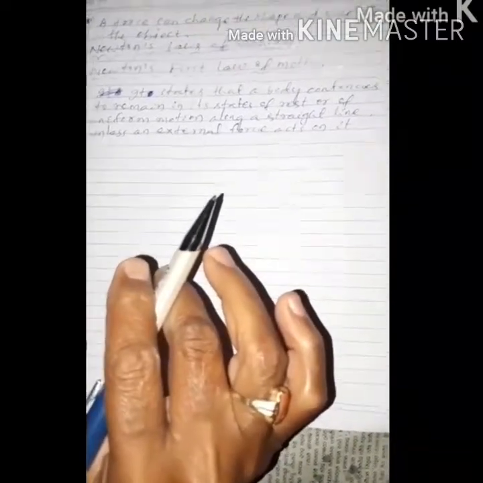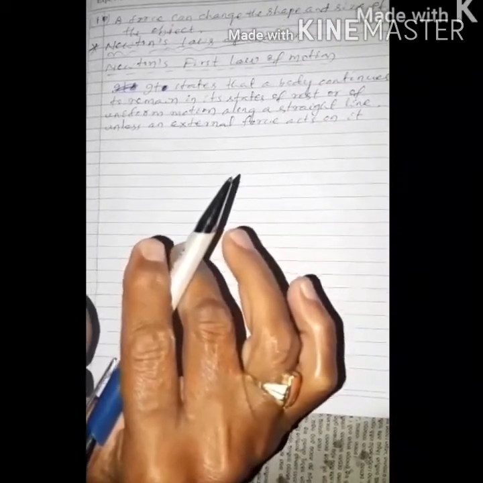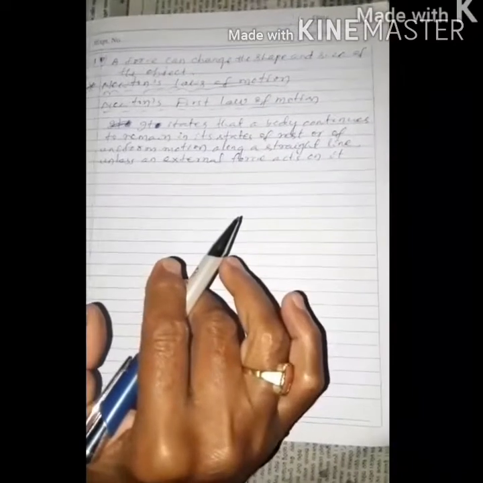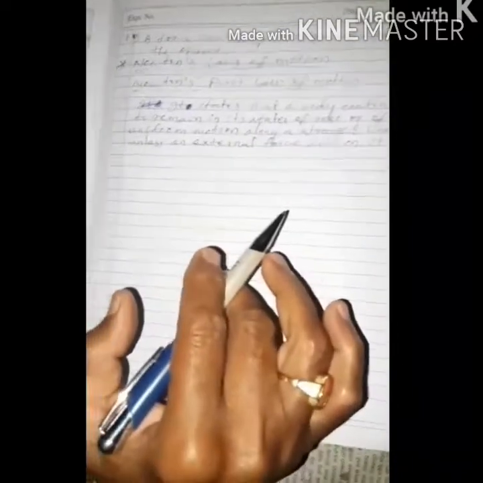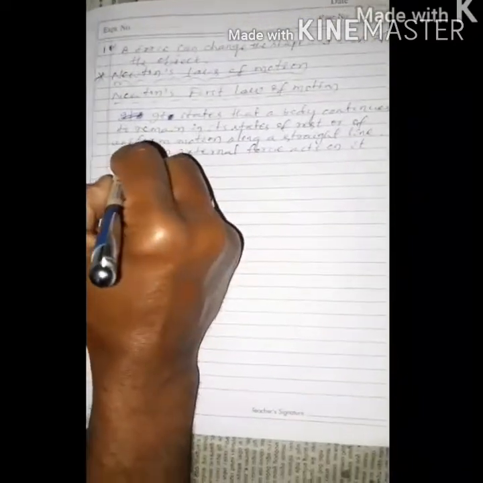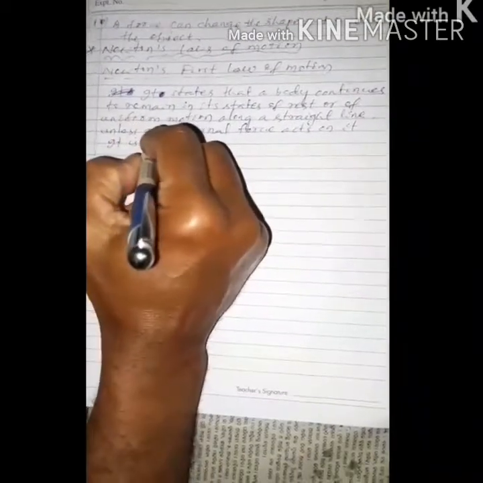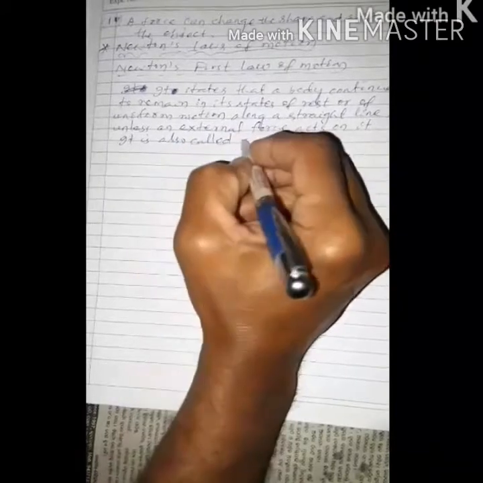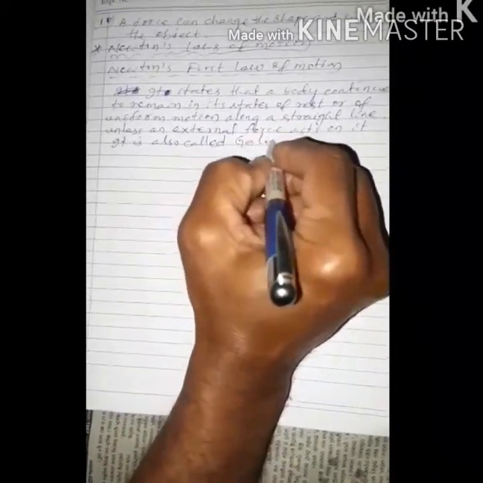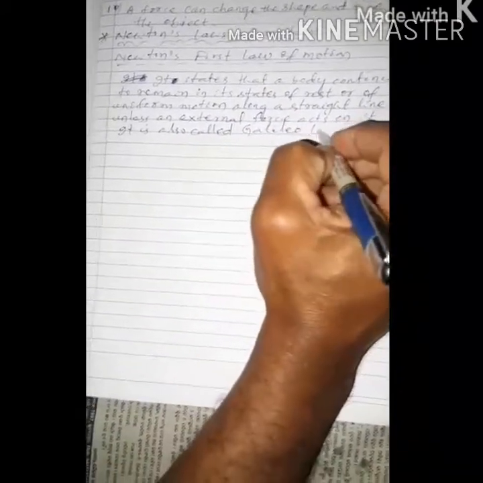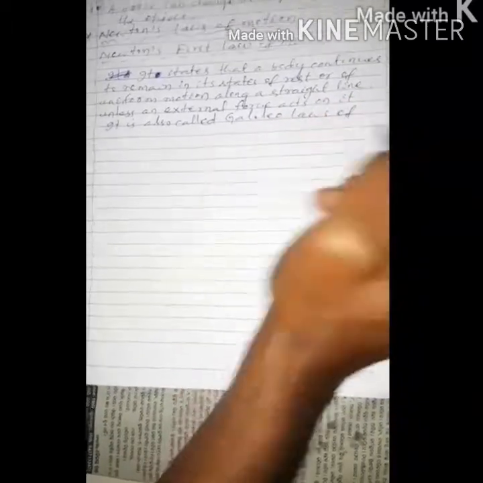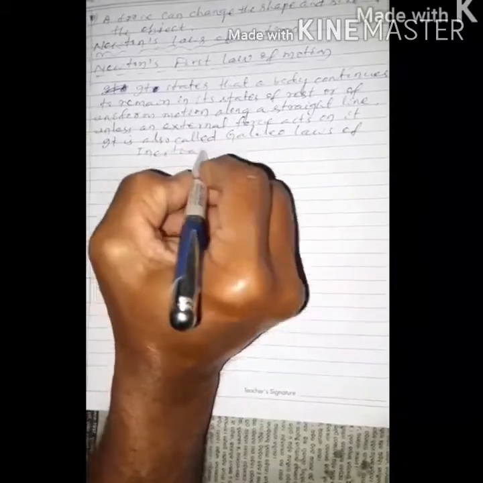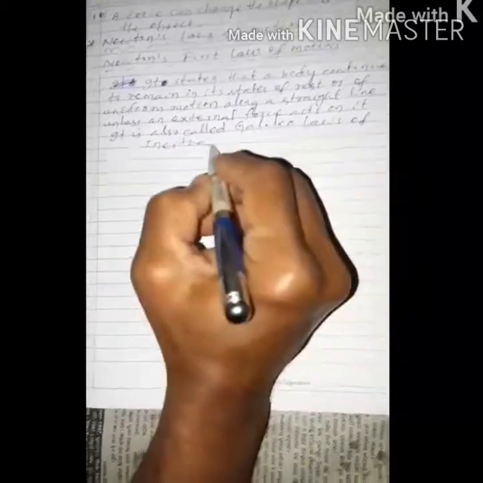It is also called Galileo's law of inertia. Why law of inertia?